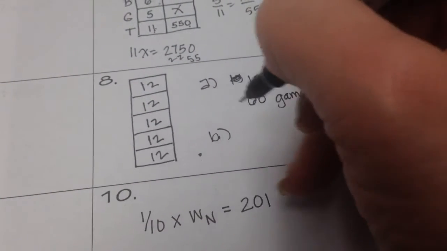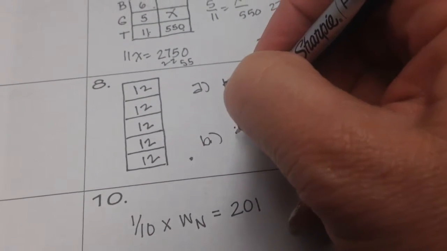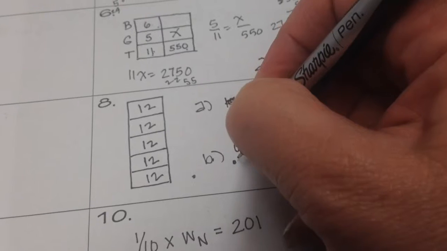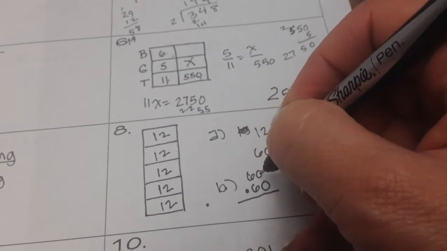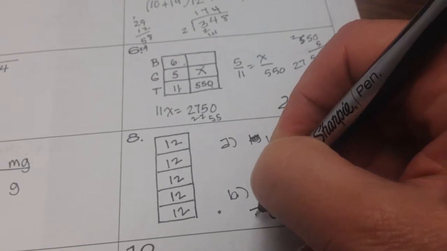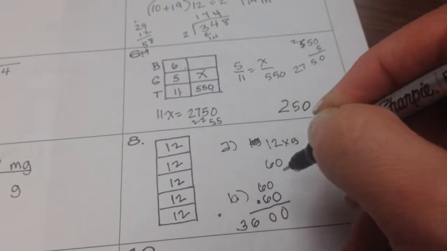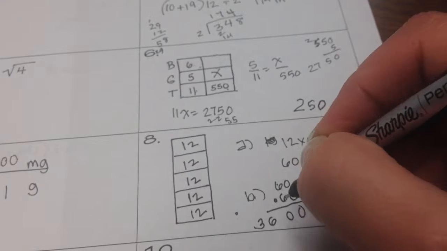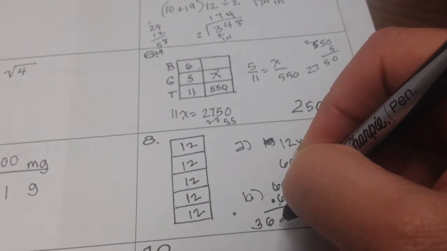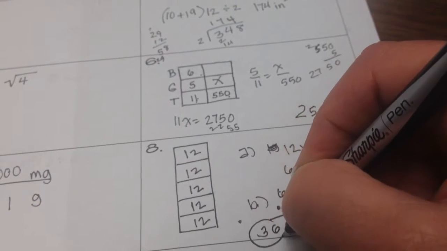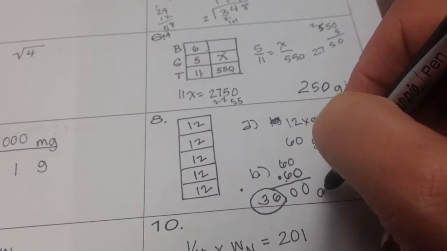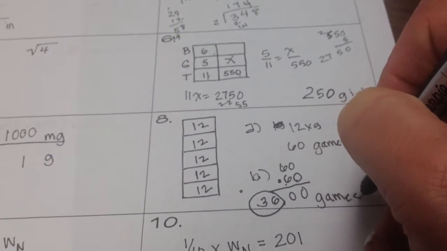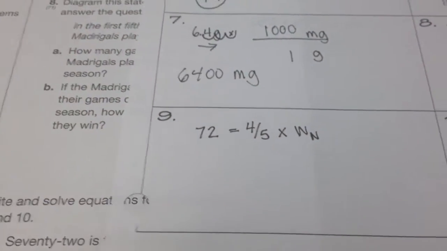So you are just going to put 60 multiplied by 0.60. Don't even have to have that 0, but let's just put it there. 0, 0, 36, right? Because 6 times 6 is 36. Move my decimal 1, 2 places. So my answer is 60% of those games would be 36 what? Games. That's right.